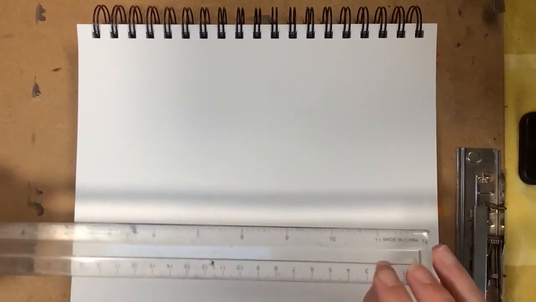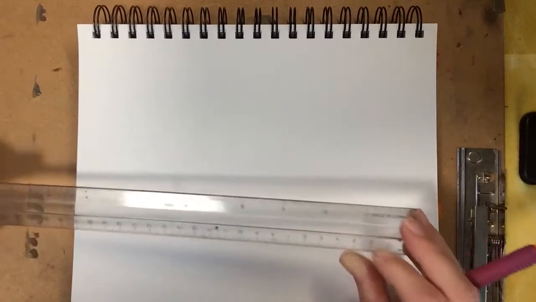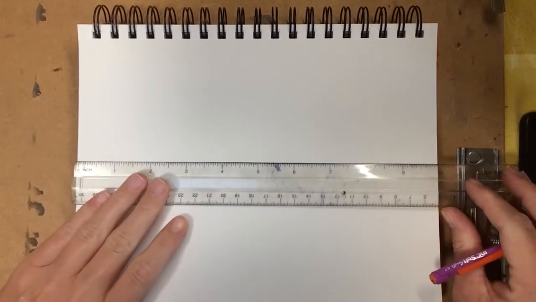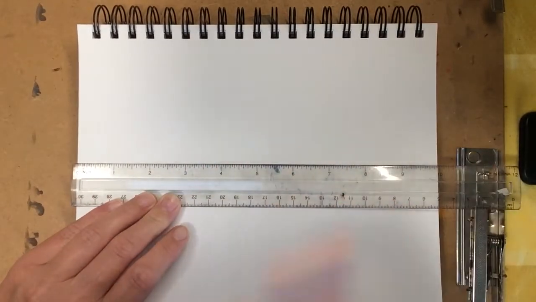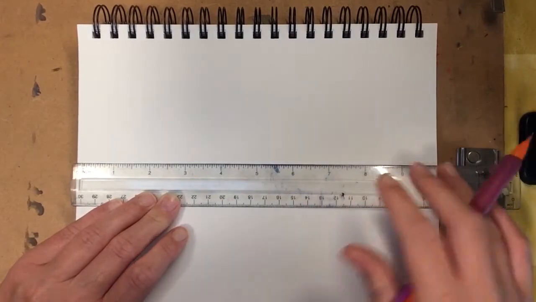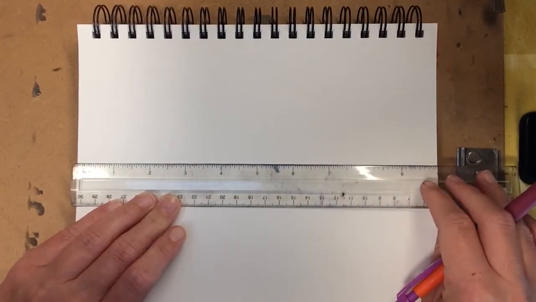So in this video, I'm going to show you how to draw bubble letters, or block letters rather, in 2-point perspective. So the first thing I'm going to do is go ahead and lay my ruler down. If you notice, I do have my paper landscape. You'll be able to fit your drawing in here better, but of course if you want to turn it the other way, that's perfectly up to you.